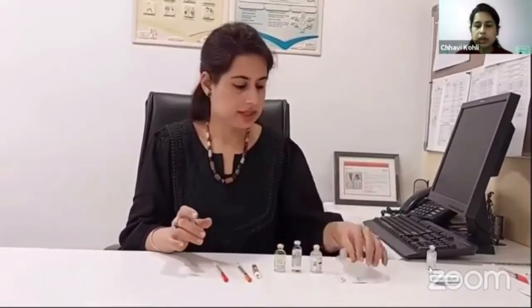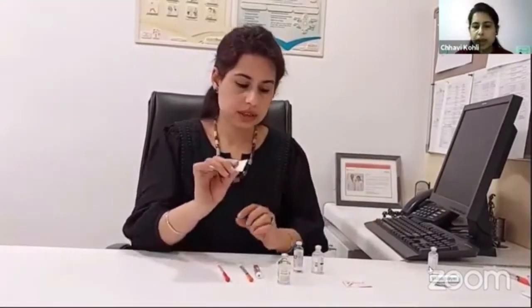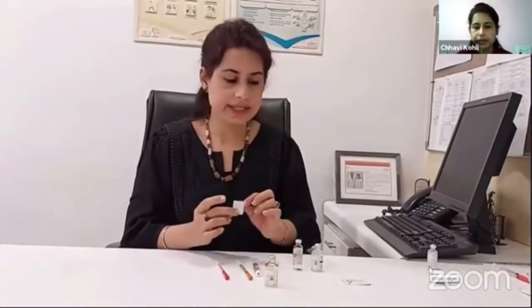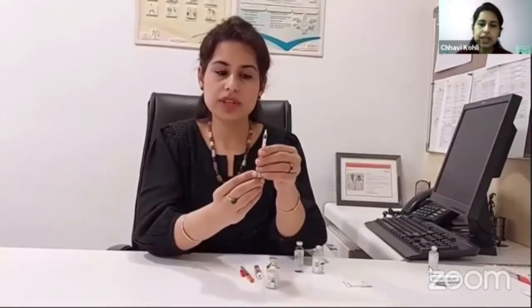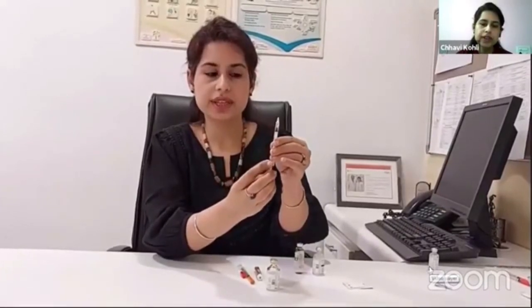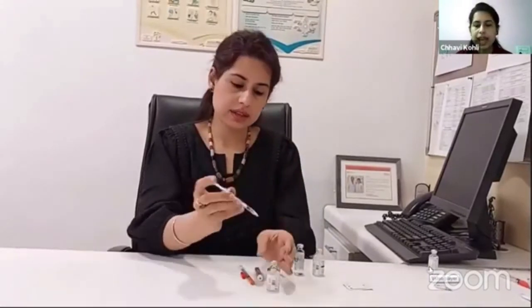Now, before filling the insulin, choose the vial and wipe the top of the vial with the alcohol swab and let it dry. Now, take the right syringe with the right concentration and fill air into the syringe equivalent to the amount of insulin to be filled. Suppose I have to take 10 units, then I'll fill 10 units of air into the syringe, insert the syringe on the rubber top and push the air into the vial.